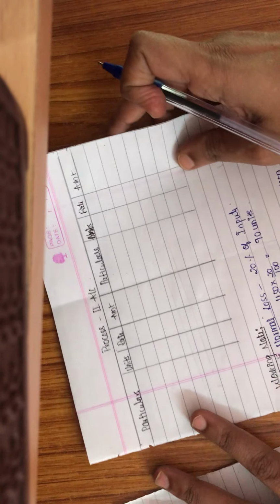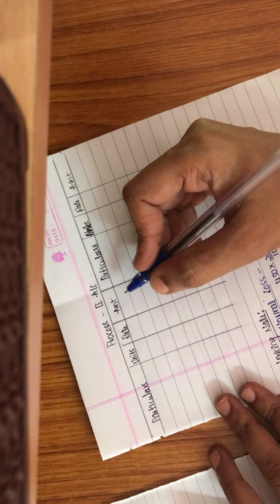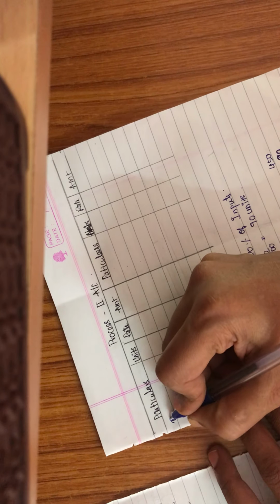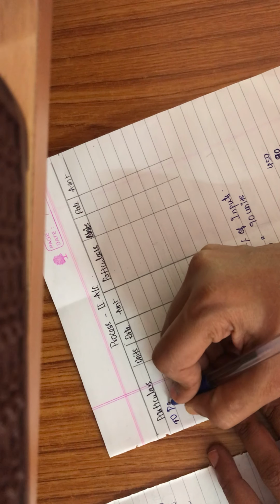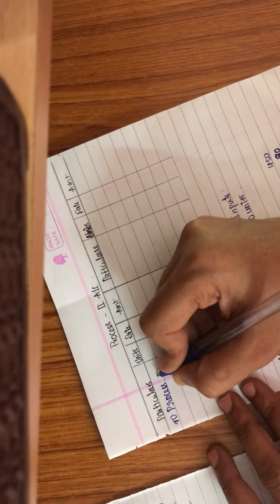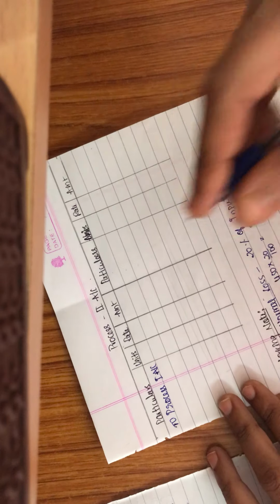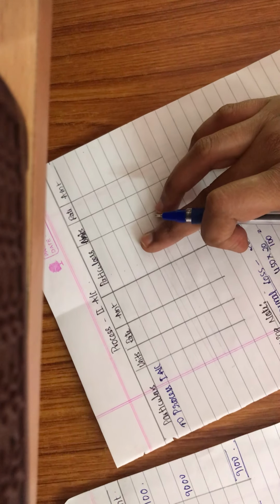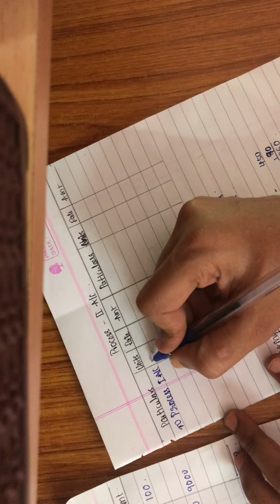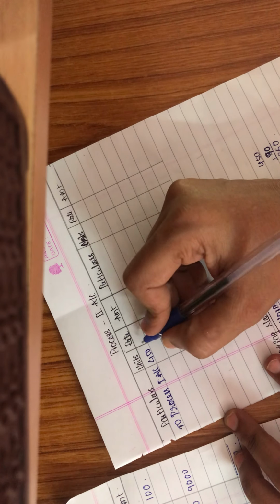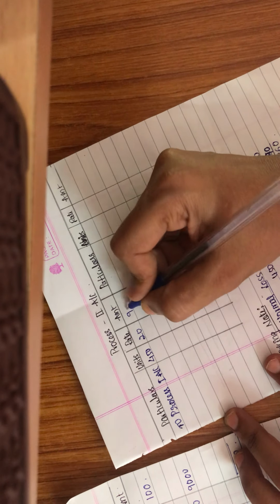See here, process 2 account. First, to process 1 account: here we transferred, now this amount should be entered here. So 450 units, the rate is 20, amount 9,000.